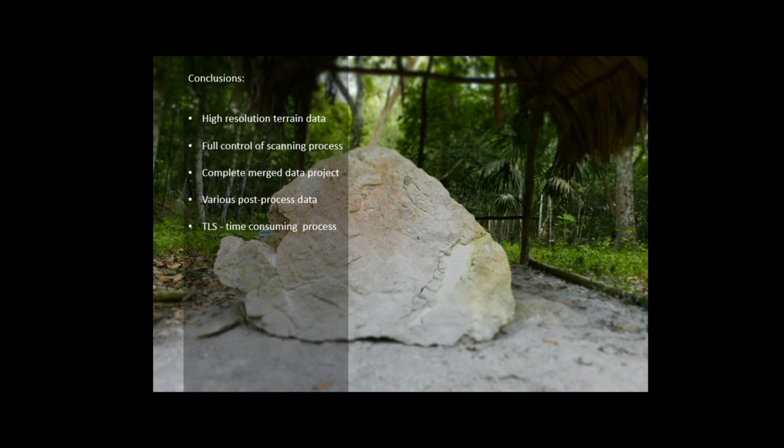And for sure, TLS is a time-consuming process, so this is a problem, because the scanner has some limitations. We cannot, in some atmospheric conditions, digitalize.